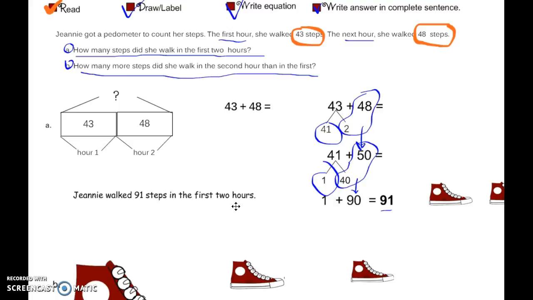Now we're ready for part B. Part B wants to know how many more steps did she walk in the second hour than in the first hour. Again, hopefully you have already been able to visualize what this problem wants to know. And because they want to know how many more steps she walked in the second hour than the first, I know that this operation is going to have to be subtraction.